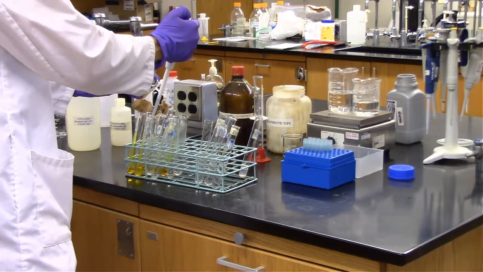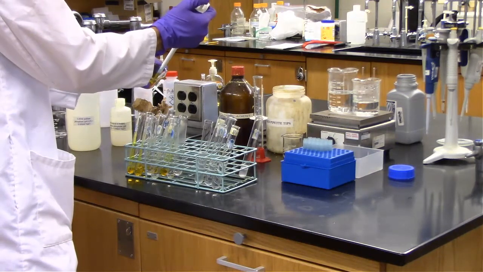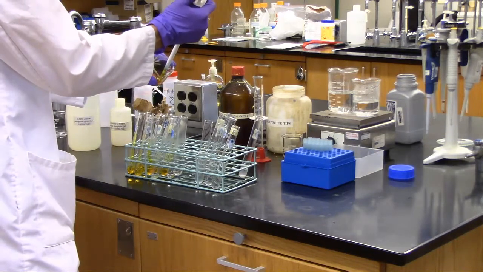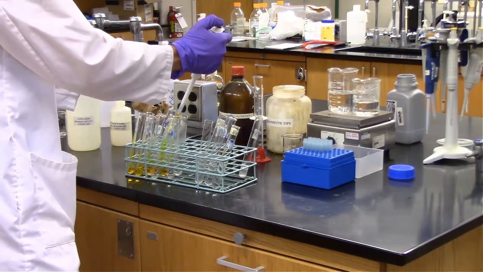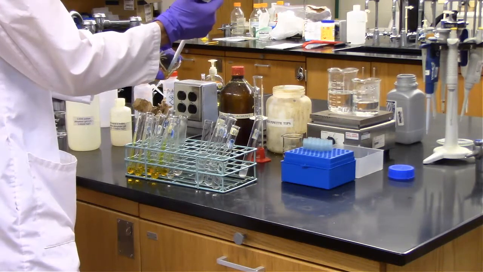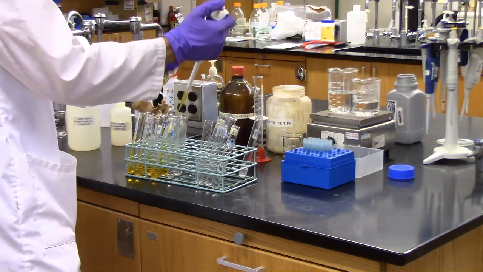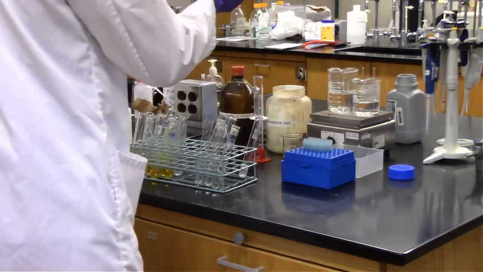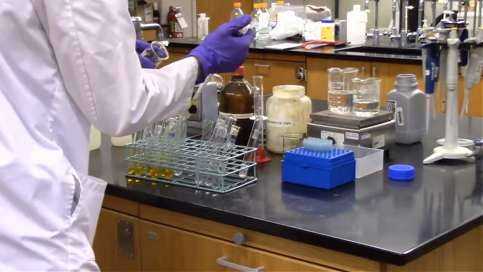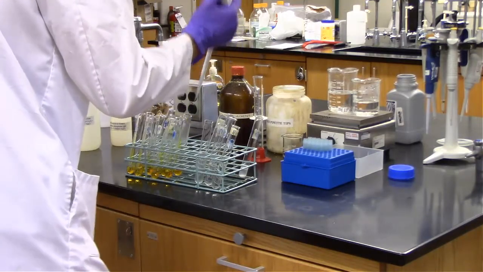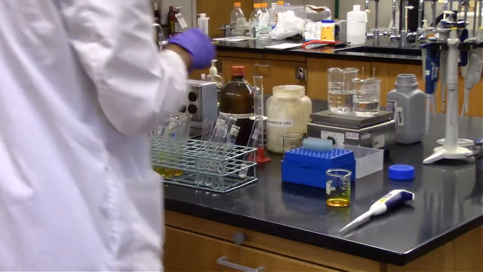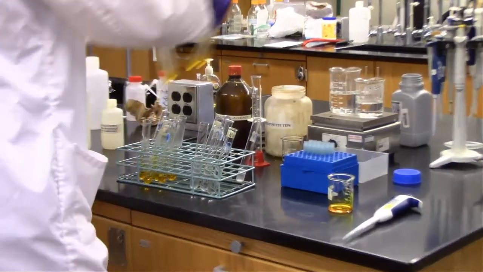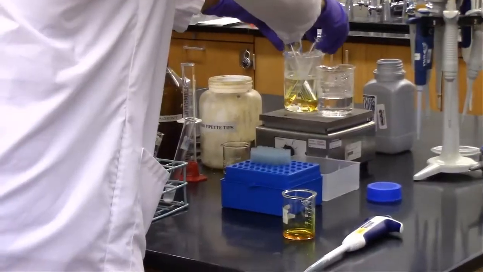So you can see actually for that first one, it looks like the controls and our reactions with enzyme look fairly similar in color. Which makes sense because we essentially haven't incubated these for the reaction to happen yet.